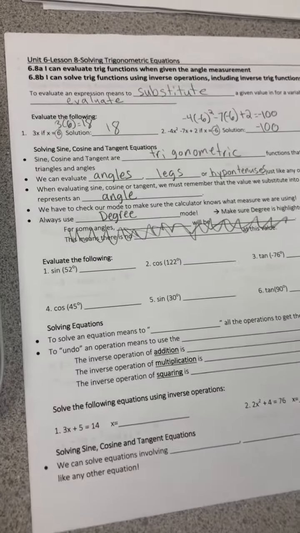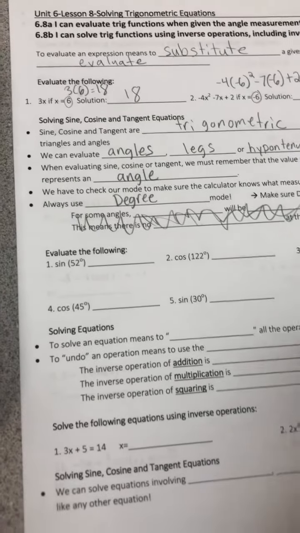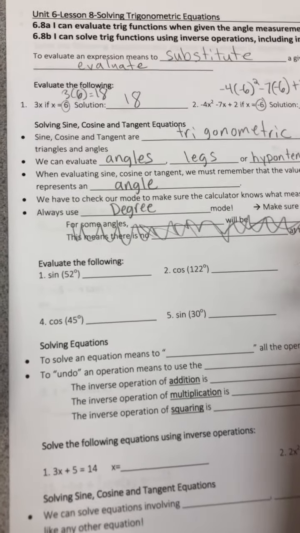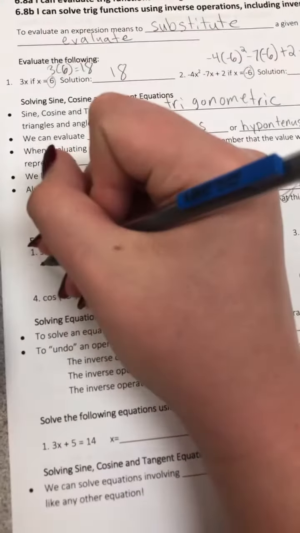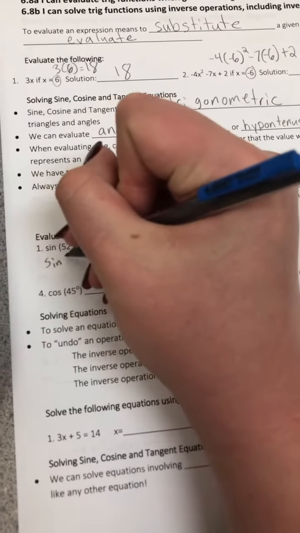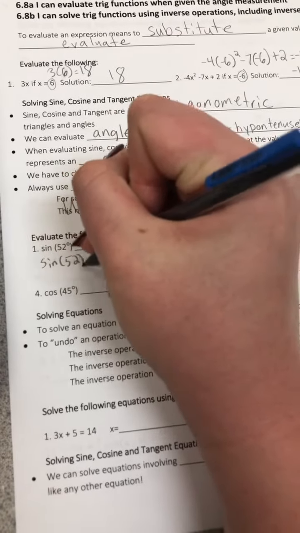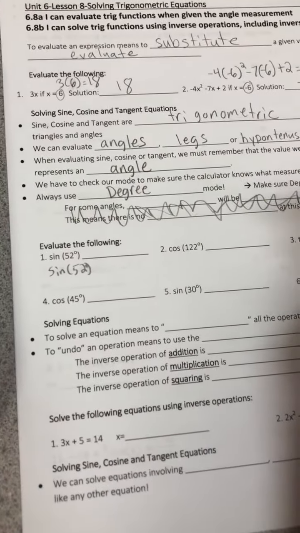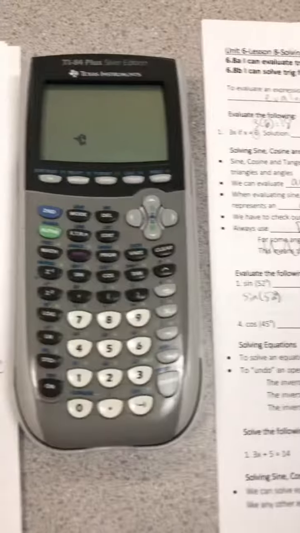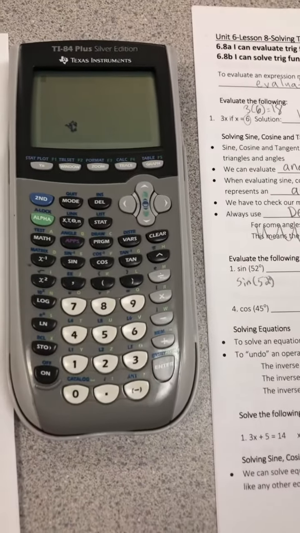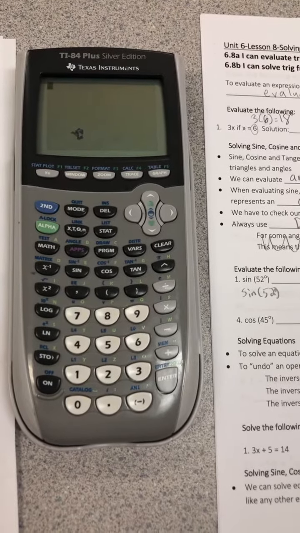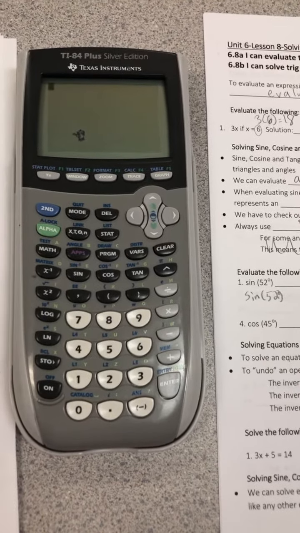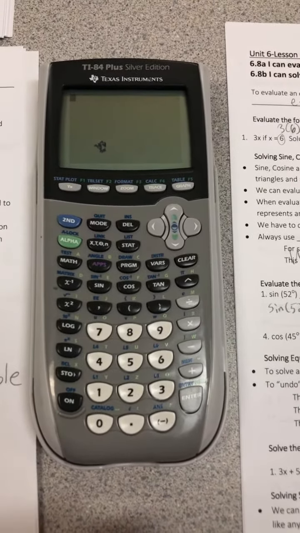So evaluating the following. We kind of already did this, but making sure that we drive home this point. So we have sine of 52 degrees. Well, we're going to put it in our calculator. And you can do this on Desmos as well. Check it in lesson 6, I believe, if you need help for Desmos.